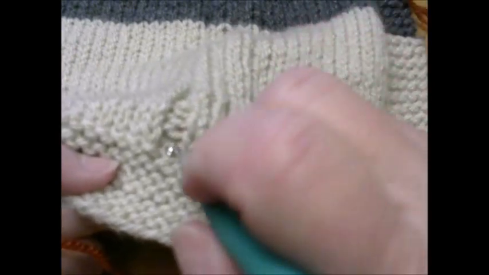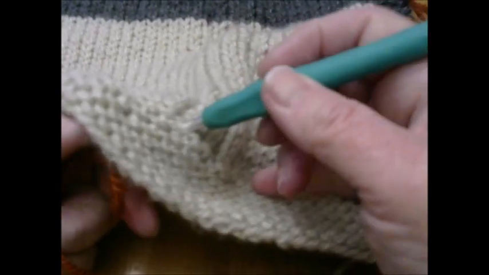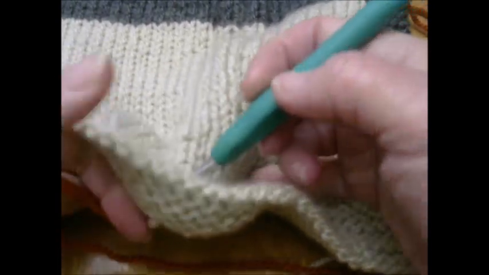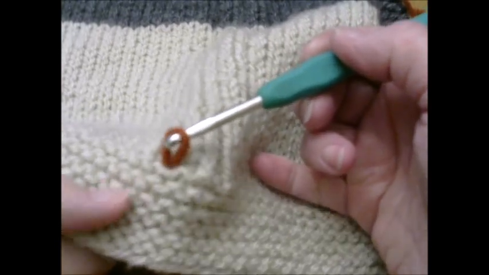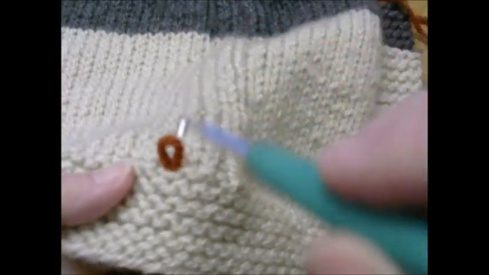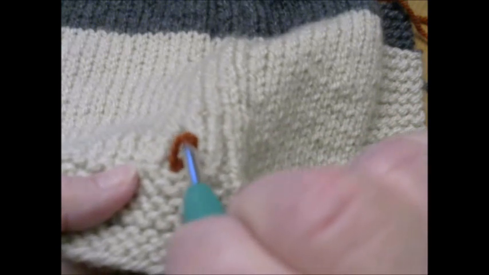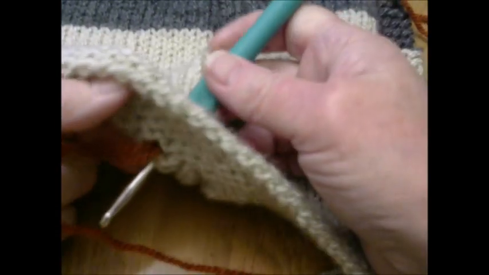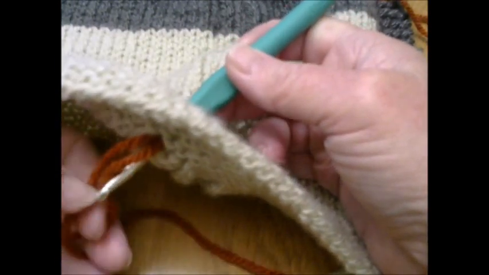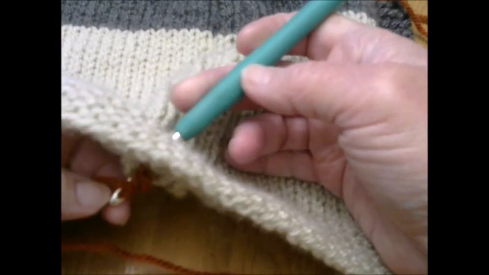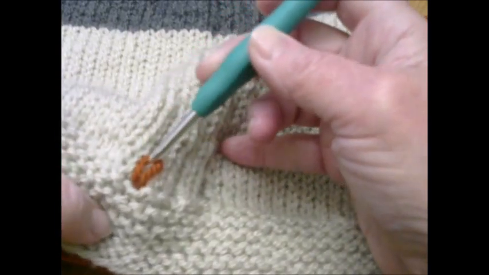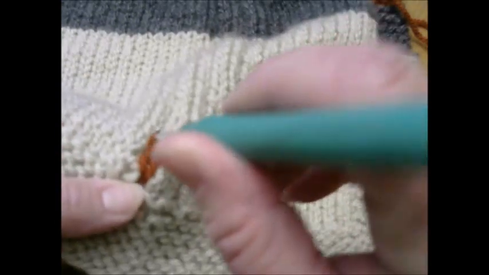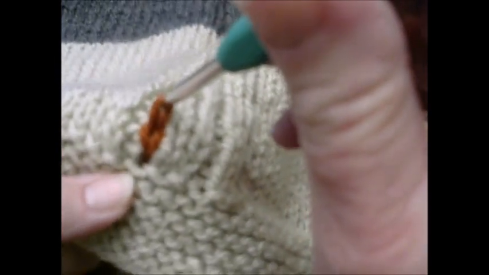So I'm not even going to put a loop in it. I'm going to go through the right side on the first stitch, grab a loop from the underside, and pull it up. Then I'm going to take my hook out, go in through the front of it, go into the next stitch up, grab my yarn again, just your longest strand, bring it up through, and bring it up through the previous loop. I now have a chain of 2.